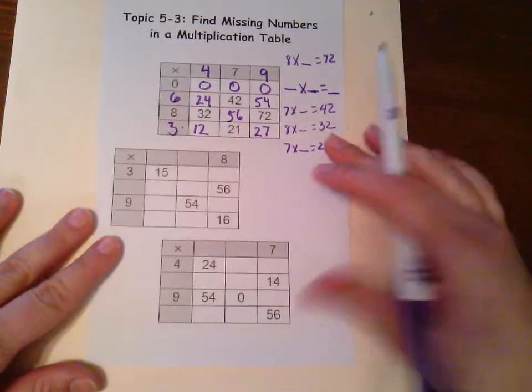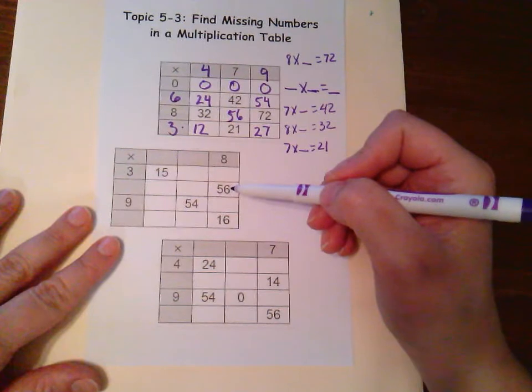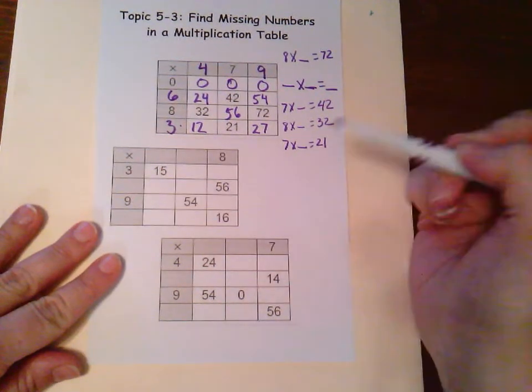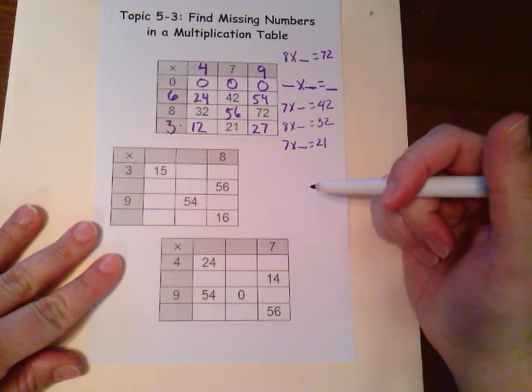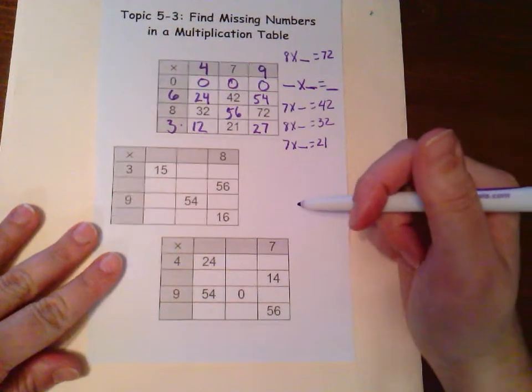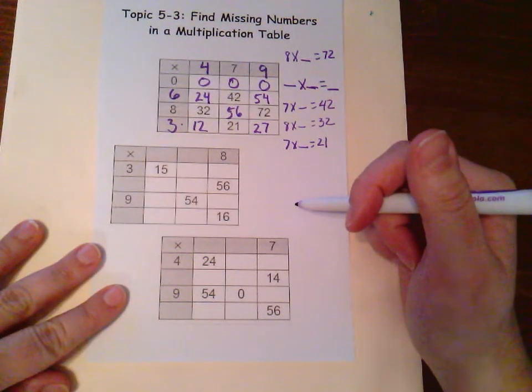So at this time, if you want, you can pause the video, give yourself a few minutes to see if you can fill this in, and then press play to come back and we can fill it in together if you need any help. Go ahead and pause.